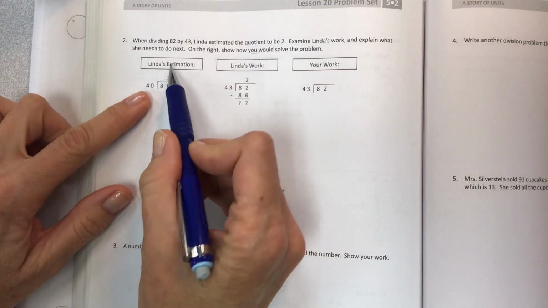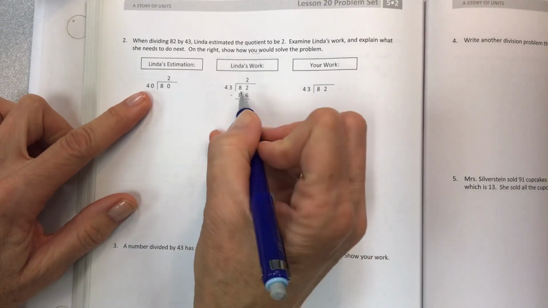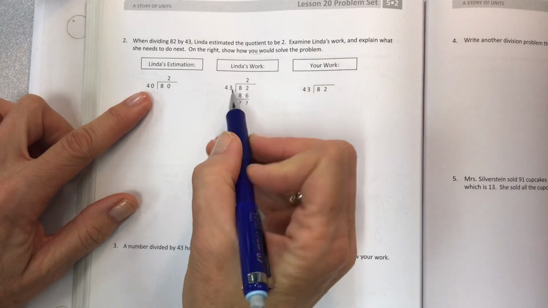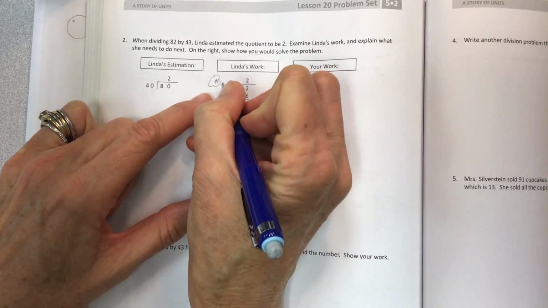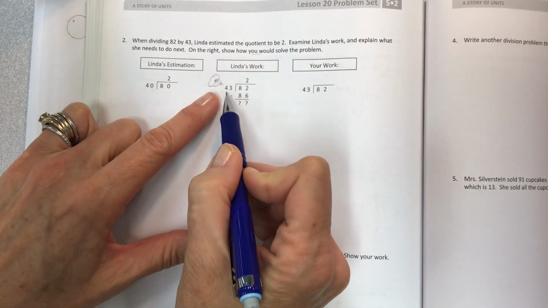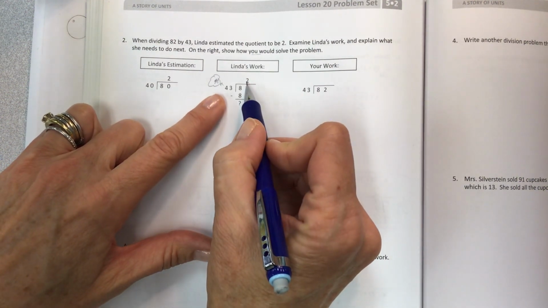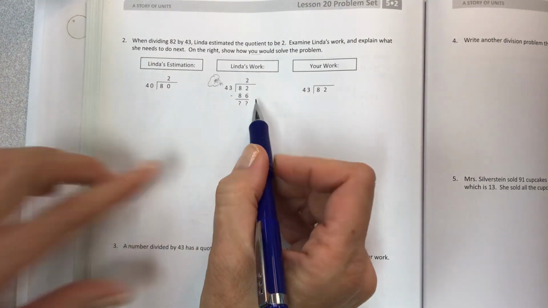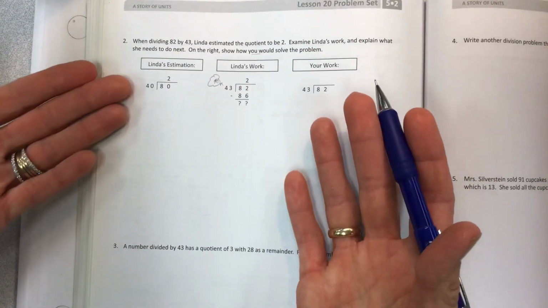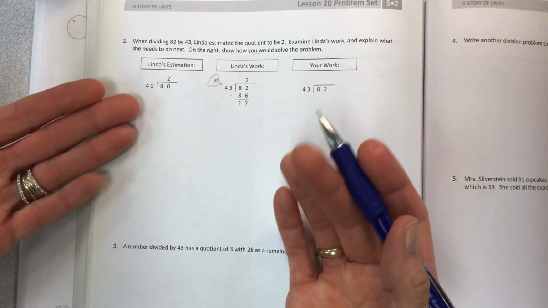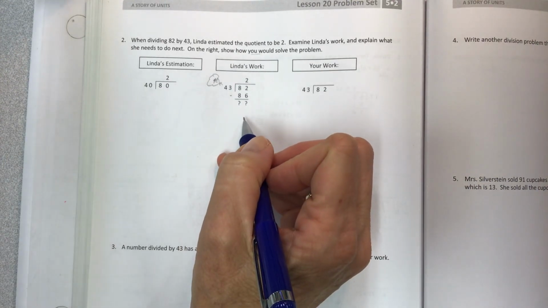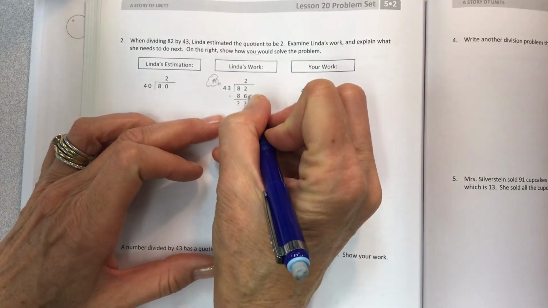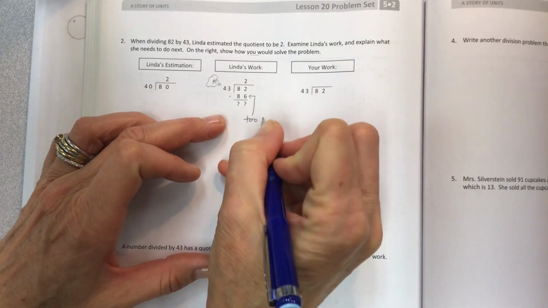So if we take 82 by 43, which is actually here, and we say, well, Linda wishes she had 40, so that's appropriate. Round the divisor first. There we go. And then if you put the 2 there, 2 times 3 is 6, 2 times 4 is 8. Okay, what's the problem? So what's the problem here? What is 82 minus 86? Well, this is too big.